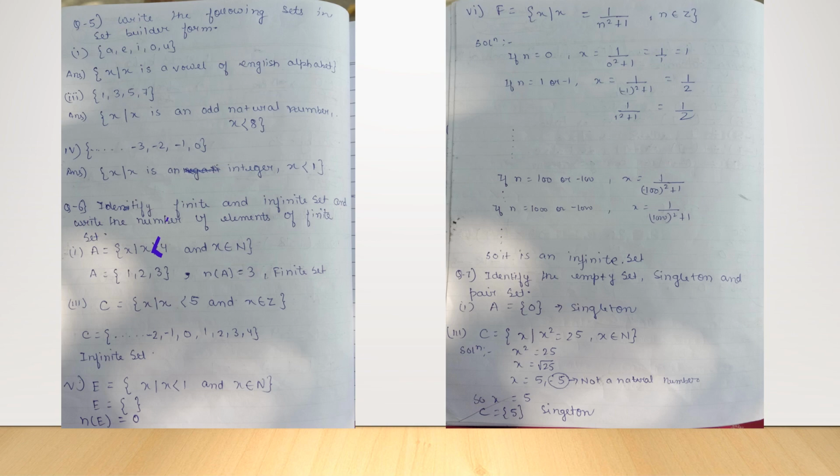If we write n is equal to 1 or minus 1, we will get x is equal to 1 upon (minus 1) whole square plus 1, or 1 upon 1 square plus 1. In both cases we will get 1 upon 2. Similarly, if we go up to n is equal to 100 or minus 100, or 1000 or minus 1000, we will get x is equal to 1 upon 1000 square plus 1. If we go up to 1 lakh also, we will get a value. So it is an infinite set.